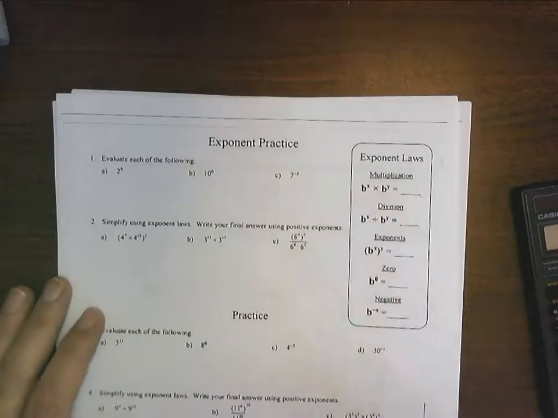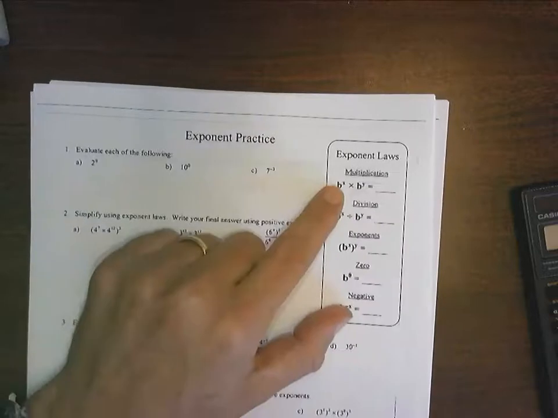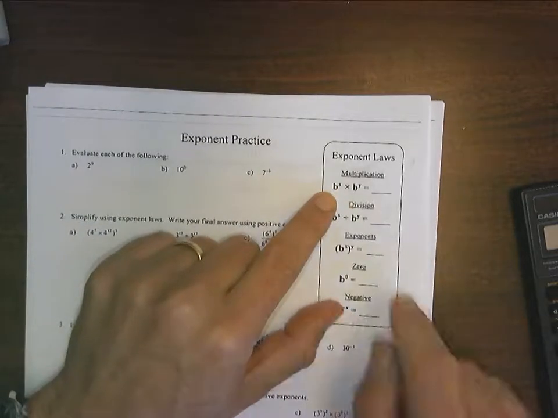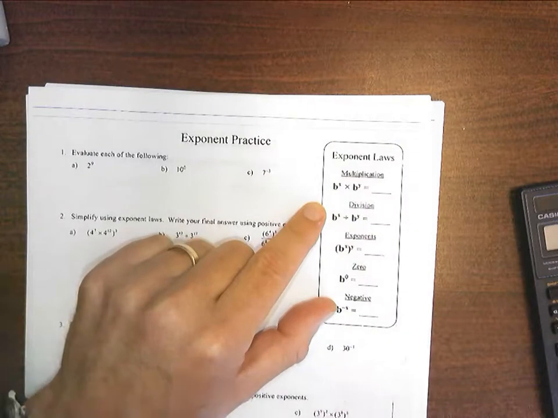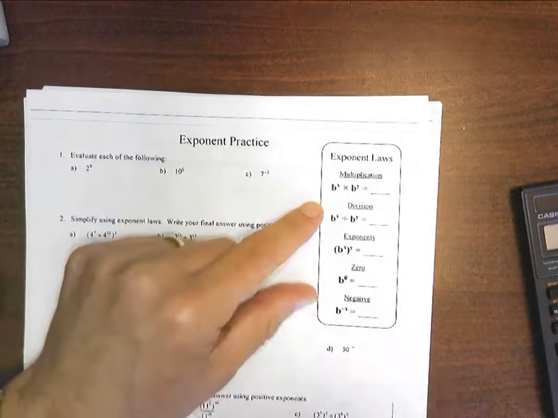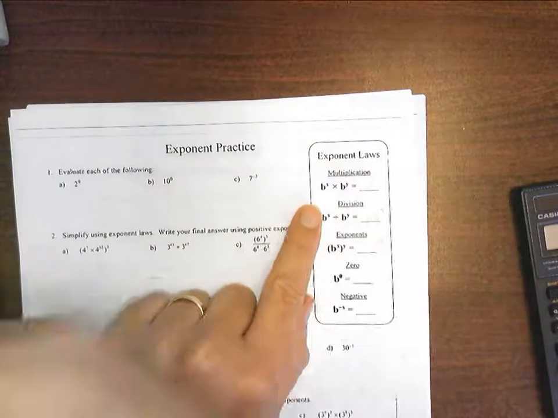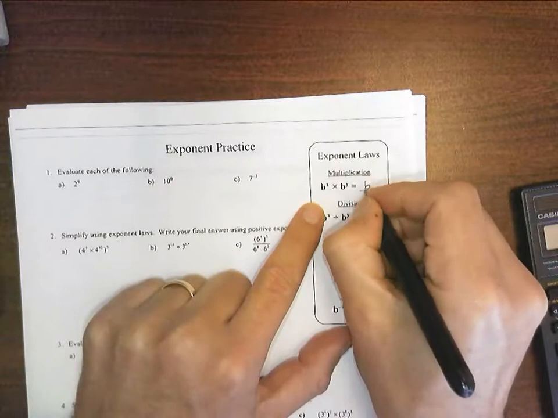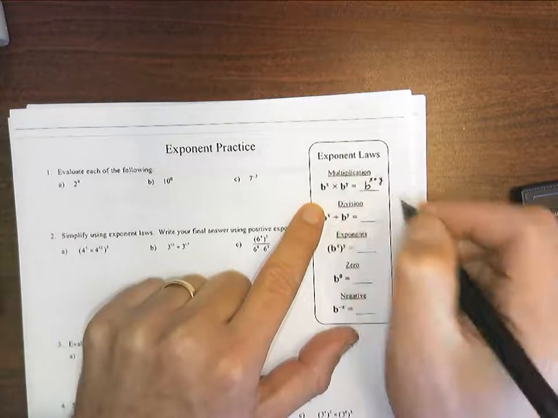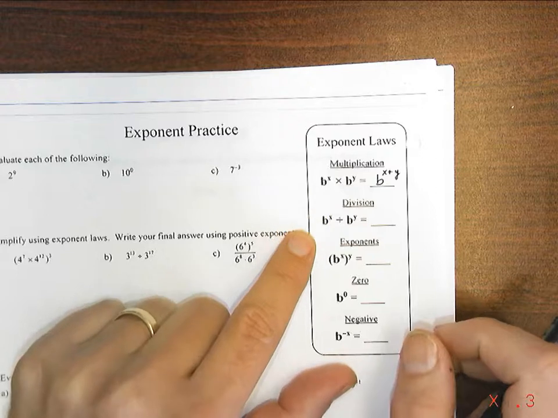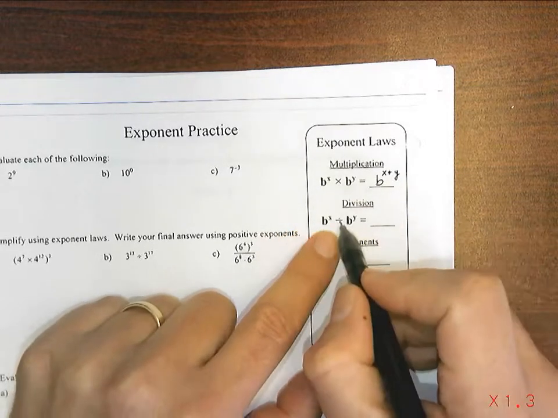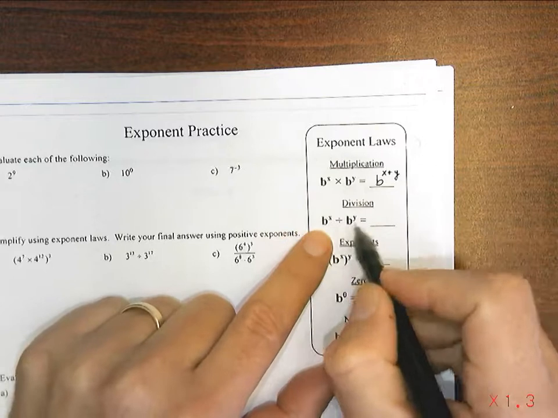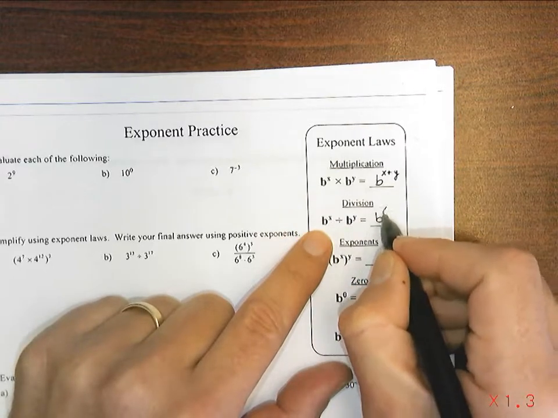So we've got some exponent laws on the side here, and it says that the law for multiplication, if the bases are the same and we multiply them, then the rule is it's going to be b^(x+y). And we talked about that, and I explained that, and we had a really good discussion about why that was. But we're going to add those exponents if the bases are the same when we're multiplying. And we learned that when we divide, we're going to be subtracting those exponents.